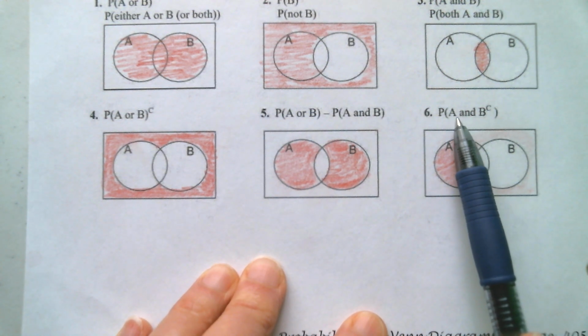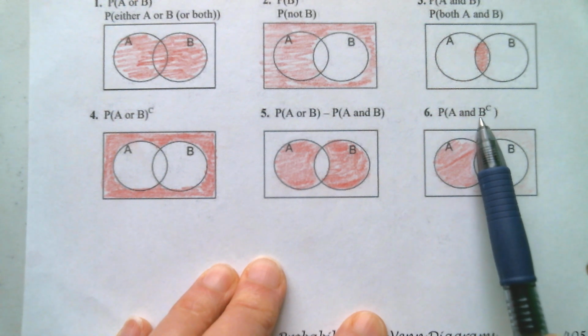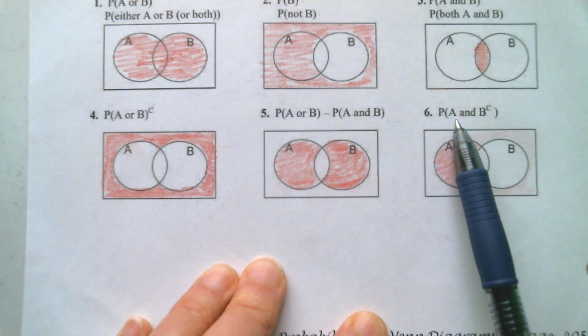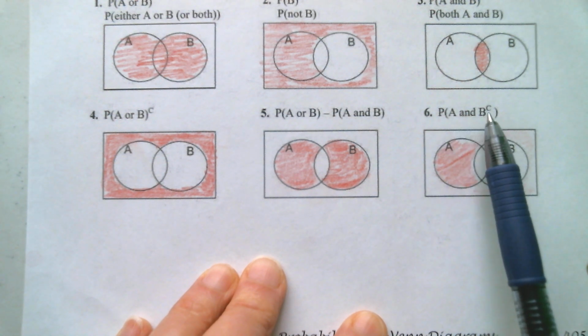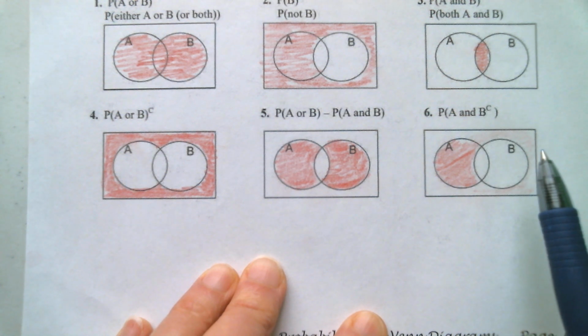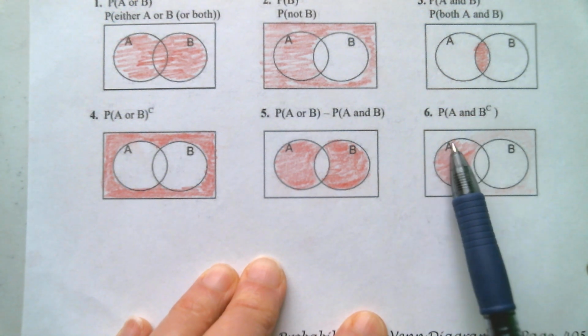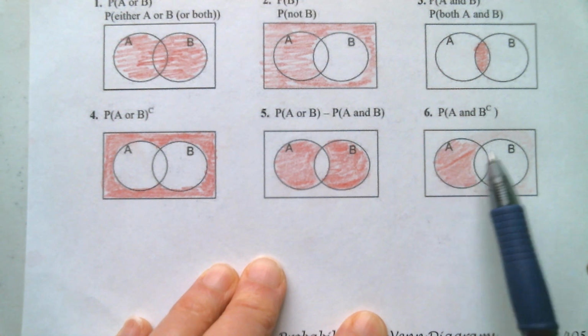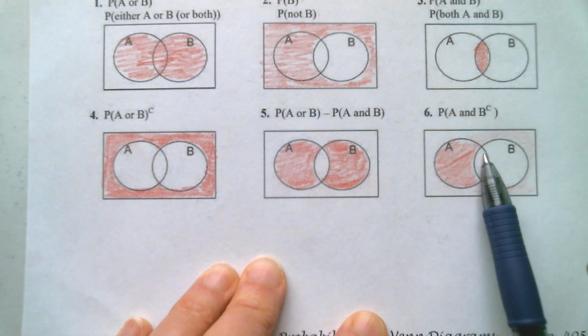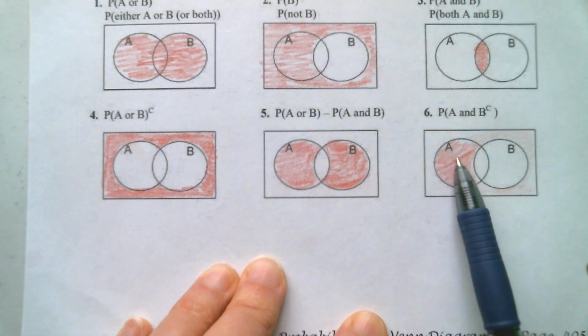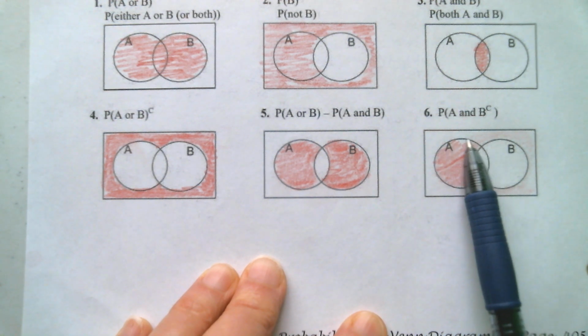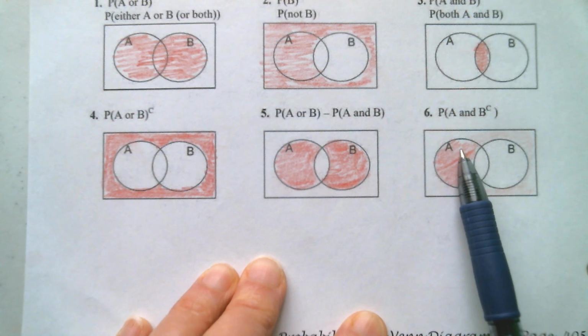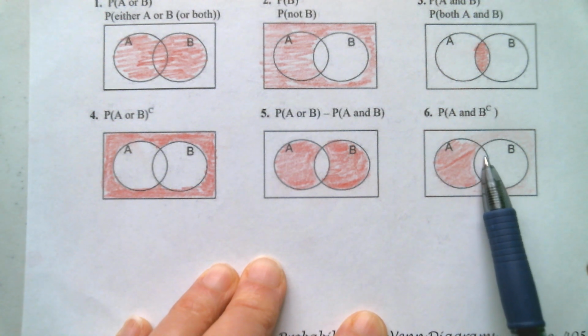And the probability of A and B complement. So the probability of what's in A and not in B. So I want what's in A and also not in B. Yeah, so it would just be this piece right here. It has to be in A, which would be all of this, but also not in B. This piece has to come out.